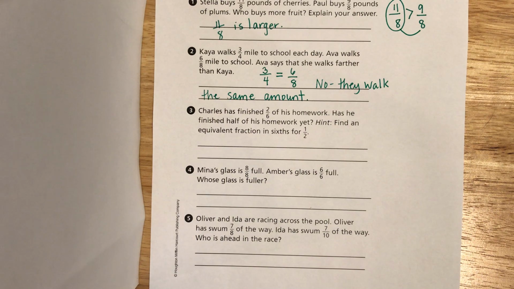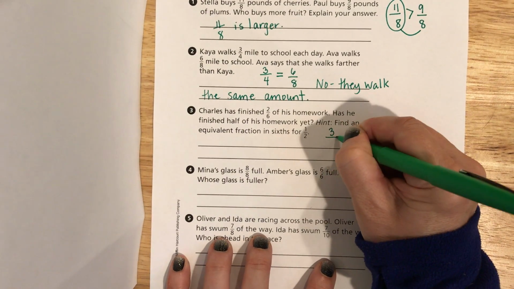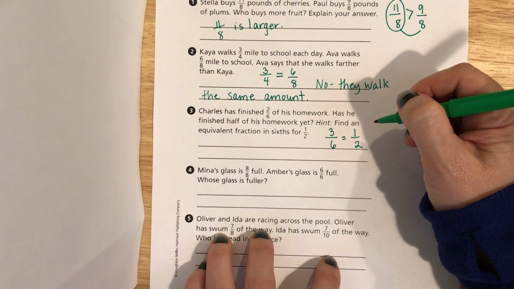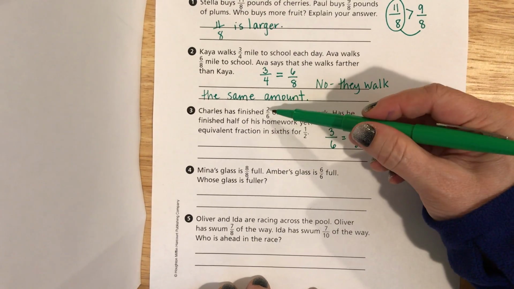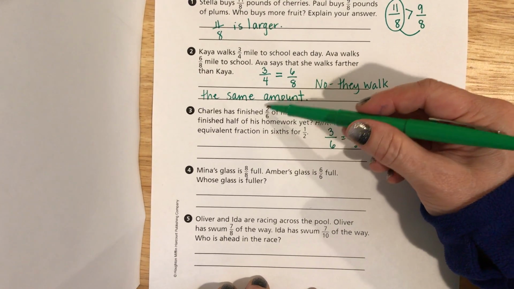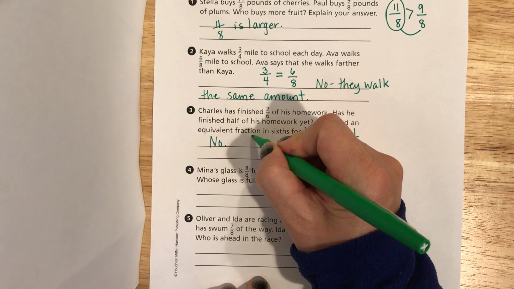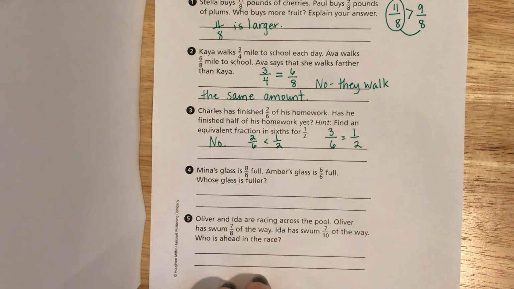And this little hint says, find an equivalent fraction in 1/6 for 1/2. Well, you always want to take half of the denominator. So half of 6 is 3. So 3/6 would equal 1/2. This is kind of like the racing question. Remember 4/8 said he'd gone halfway? Nope. 3/6 is halfway. If he's only done 2/6, has he finished half of his homework yet? No, because 2/6 is less than 1/2.